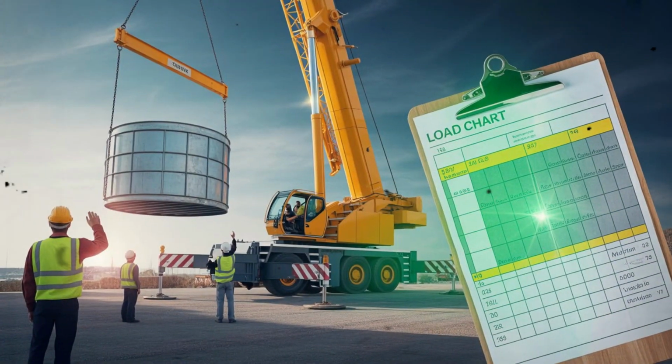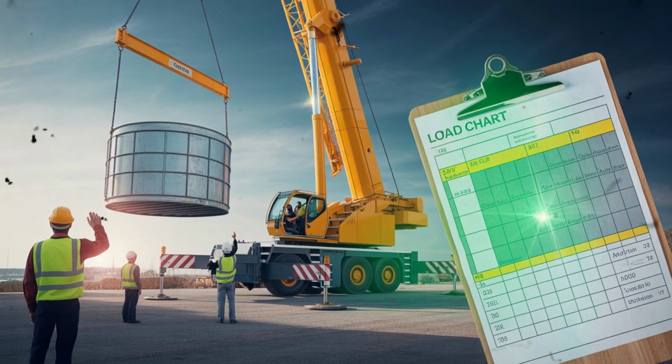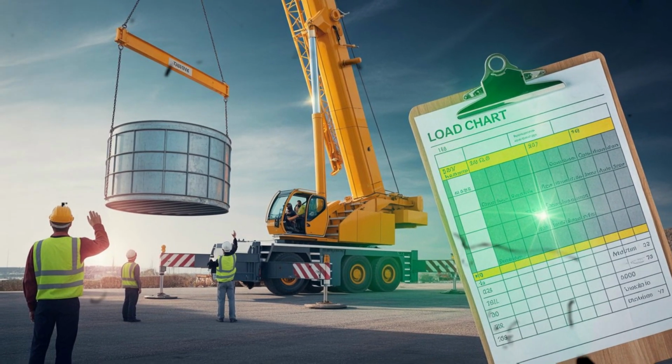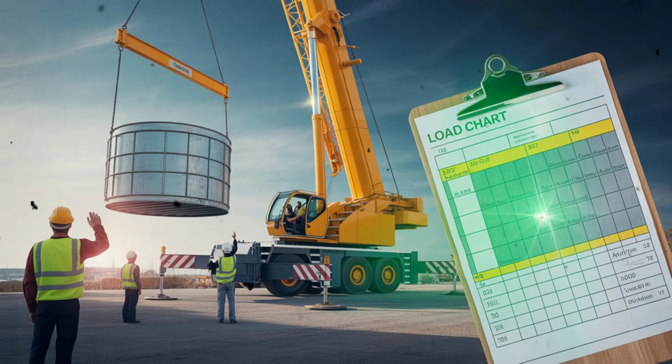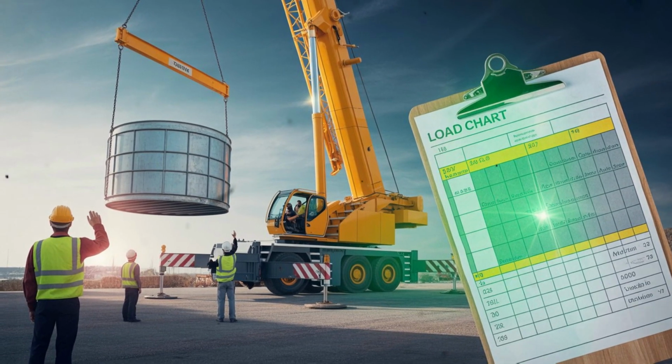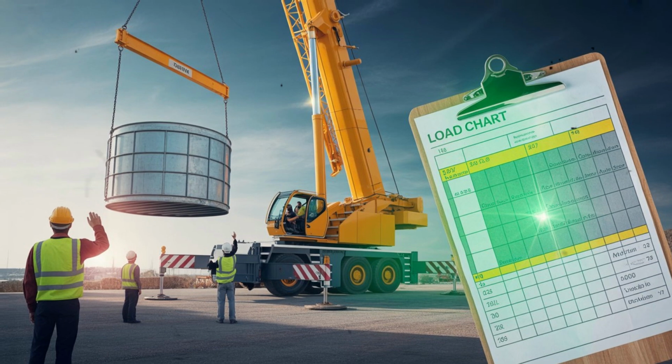To stay safe on site, follow these tips. Plan every lift during toolbox talks. Use lifting calculators or mobile apps. Always include your crane operator in planning, along with a trained signal person, and keep proper records of all lift plans and calculations.